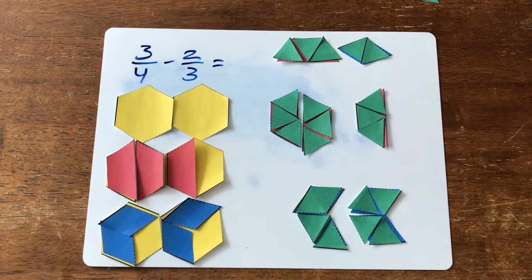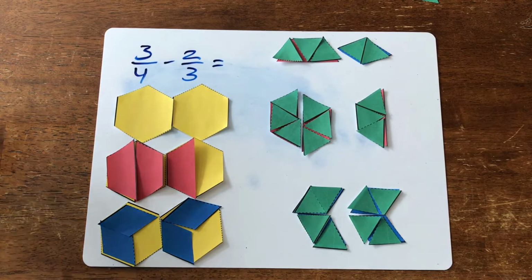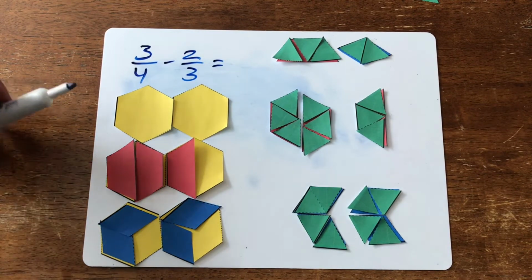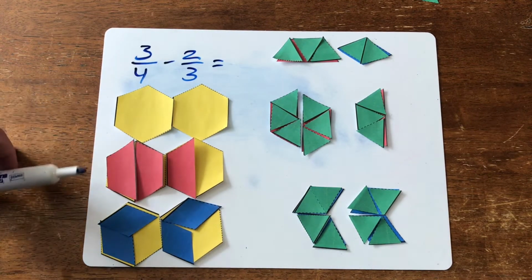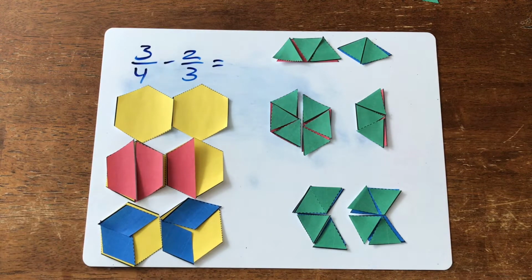Here's an example of subtracting fractions using pattern blocks. We have 3/4 minus 2/3. 1 whole is modeled as 2 hexagons. 3/4 is modeled as 3 trapezoids. And 2/3 is modeled as 4 rhombuses.